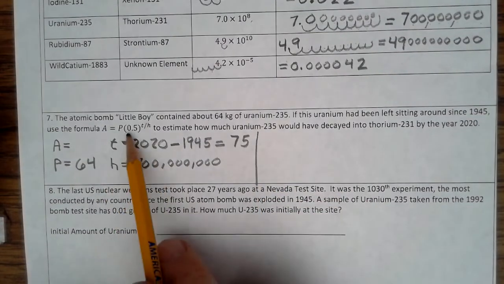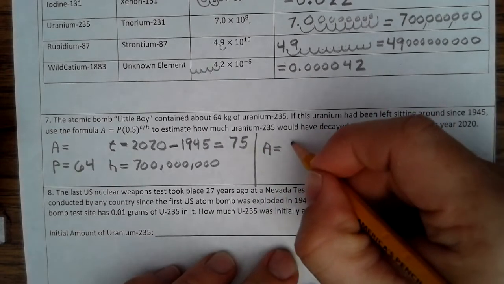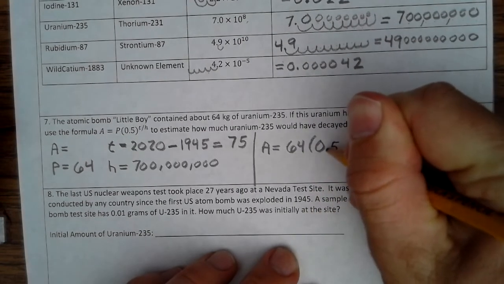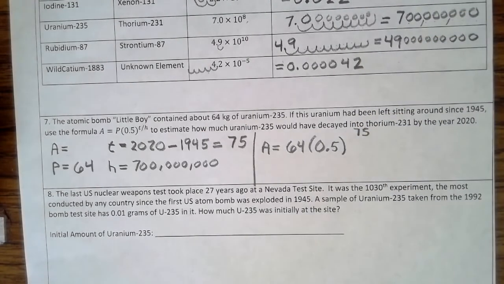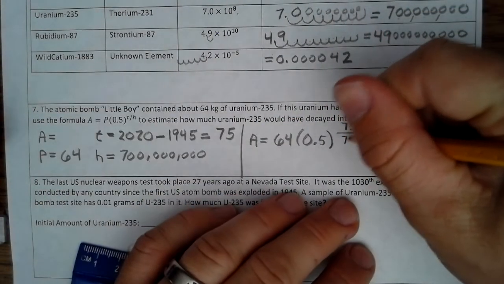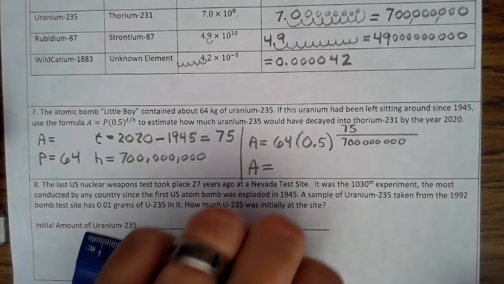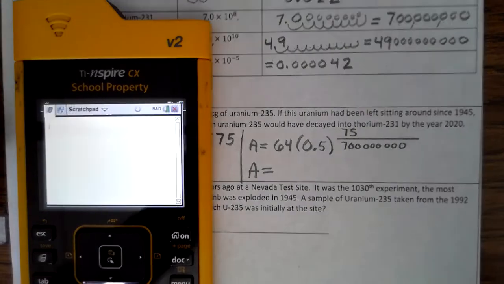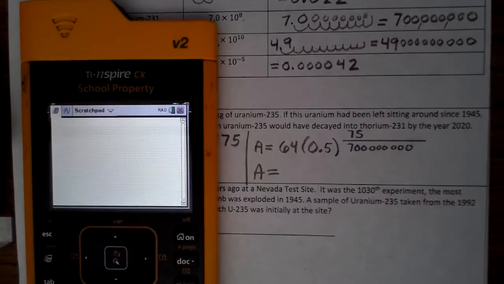So now we substitute all this information into the equation. So that's A equals P, which is 64, parentheses 0.5 to the time, which is 75, divided by 700 million. Okay, so at that point, we're going to plug that into the calculator. And let me darken the screen a little bit. And let's plug it in.